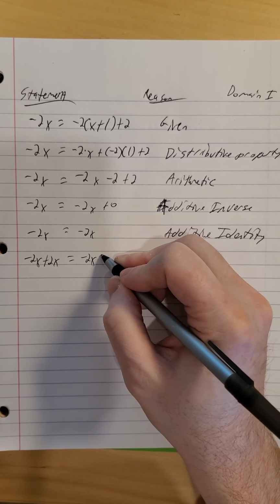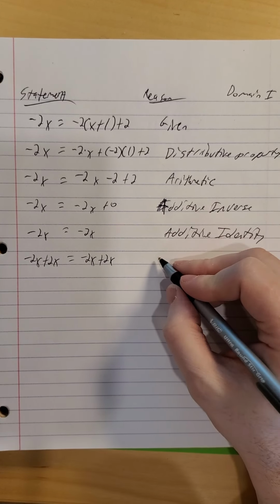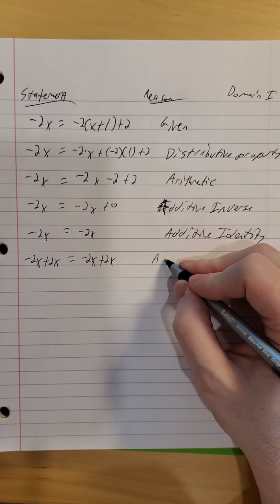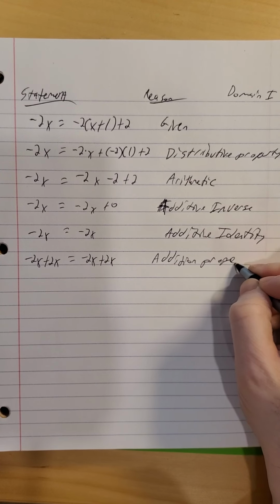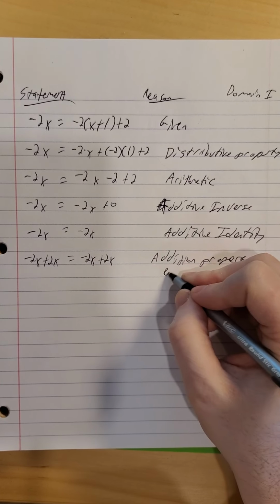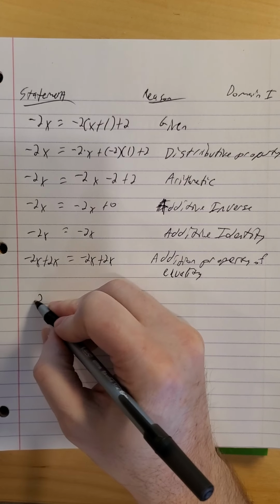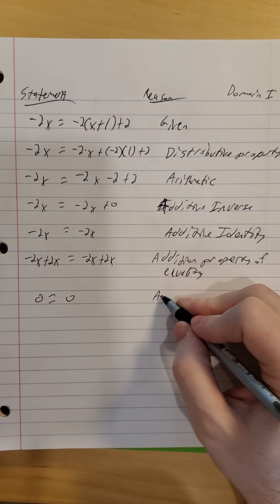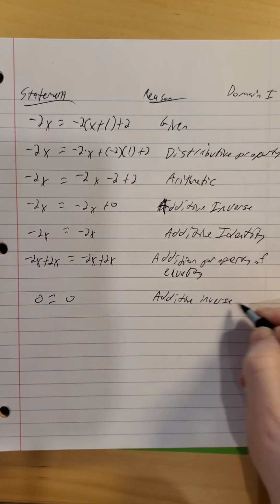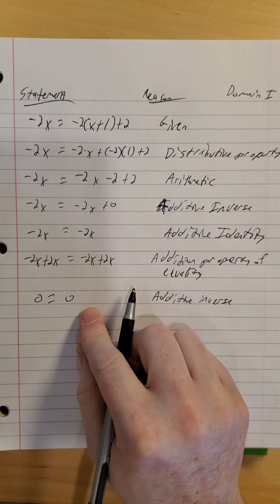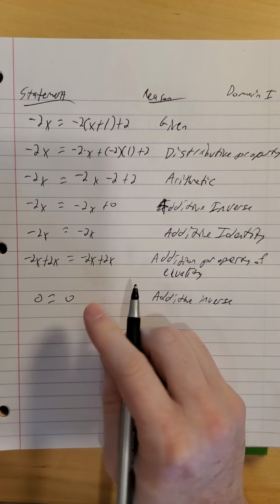Another property of equality. I'll try to get my variables onto one side. So I'll add 2x to both sides. Addition property of equality. And we have the additive inverse again. This time, no other work to do. And we're left with a true statement.